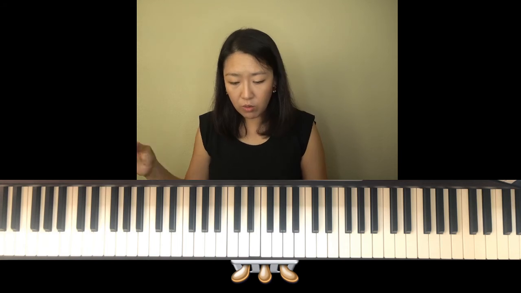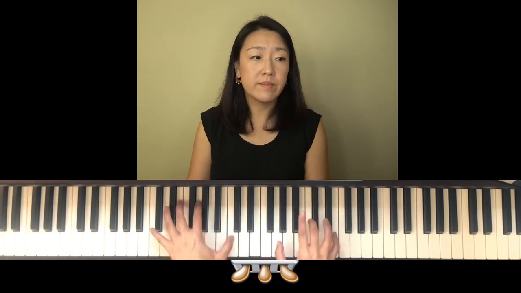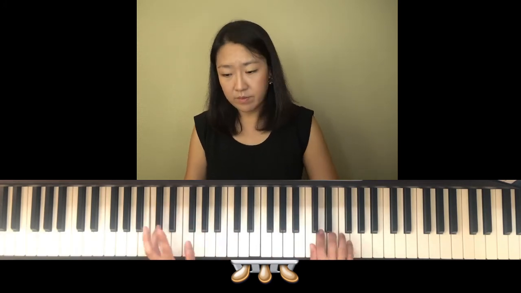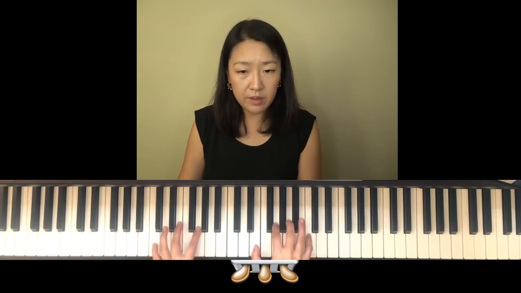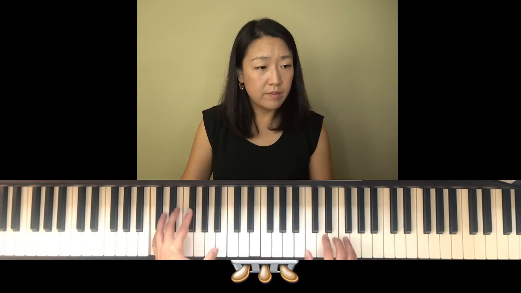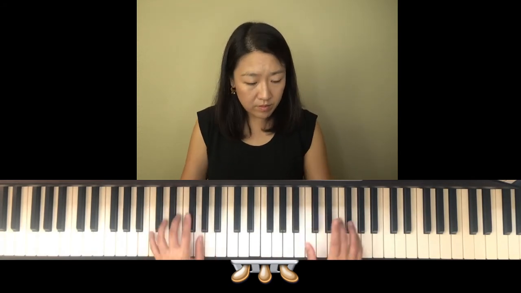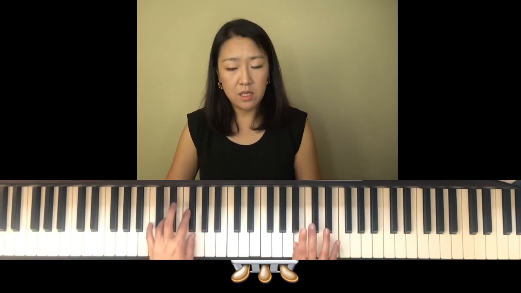1, 2, ready, go. And same thing. Sequence.